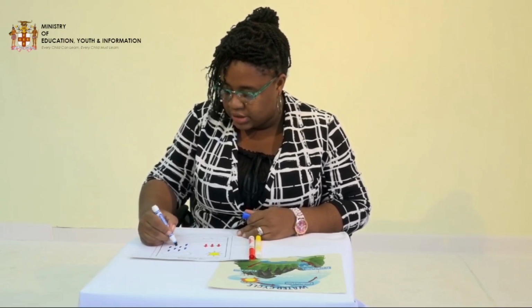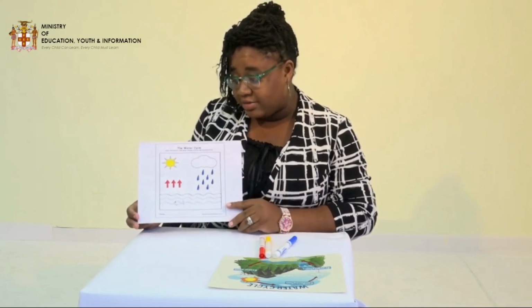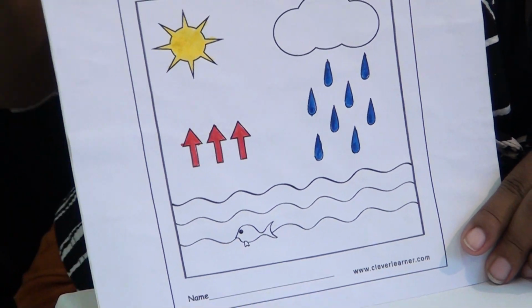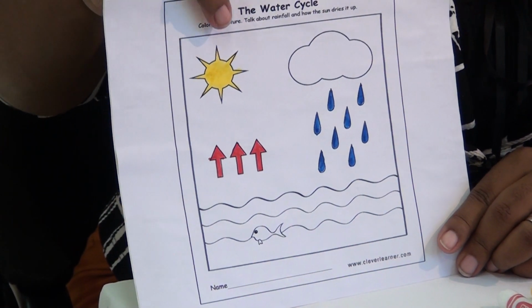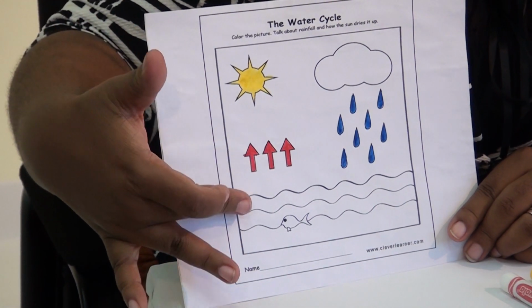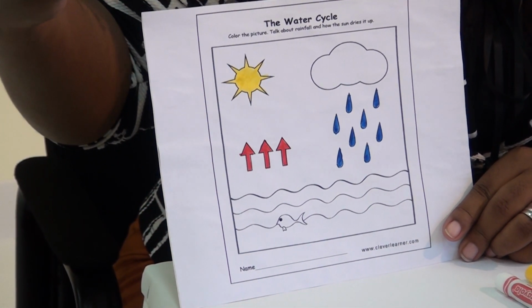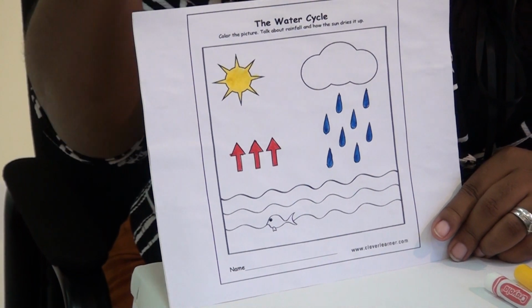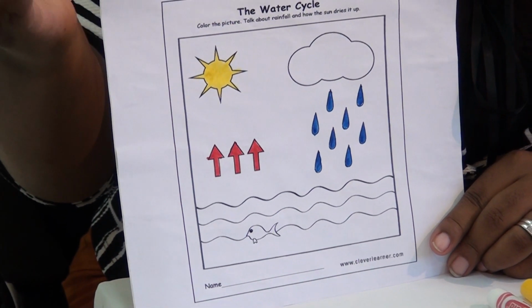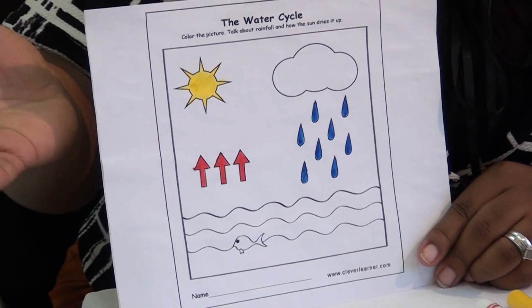All right. So let me show what I have so far. This is what I have so far. Okay. So I have my sun all colored in yellow. And I have the arrows showing how the water goes up to the sky. And then I colored my little raindrops in blue. Remember now we're not going to color the clouds, right? Because the clouds are white, so we don't need to color that one.